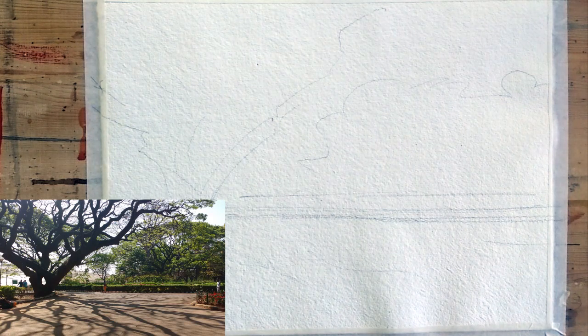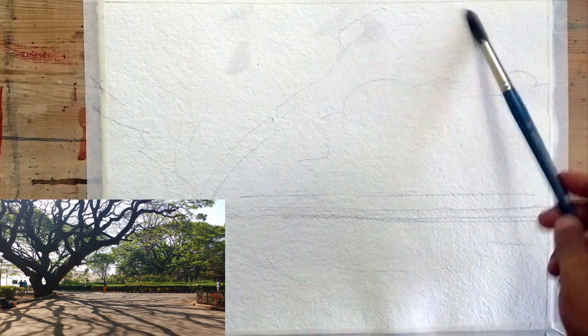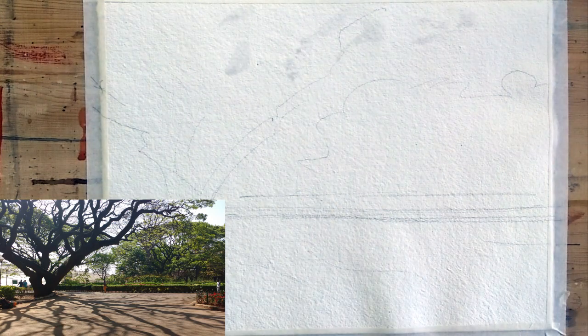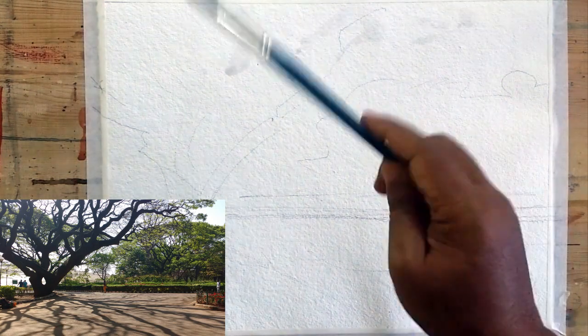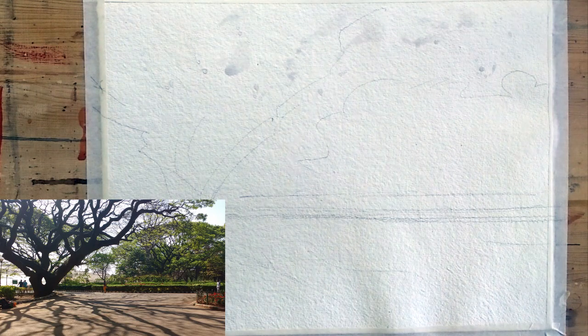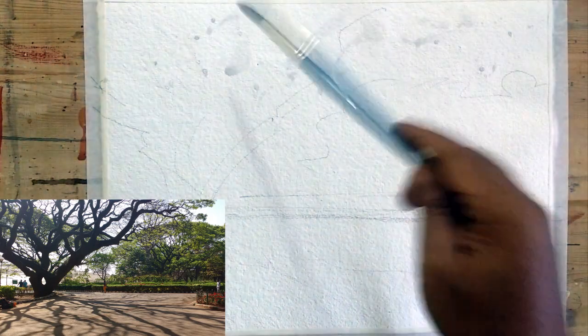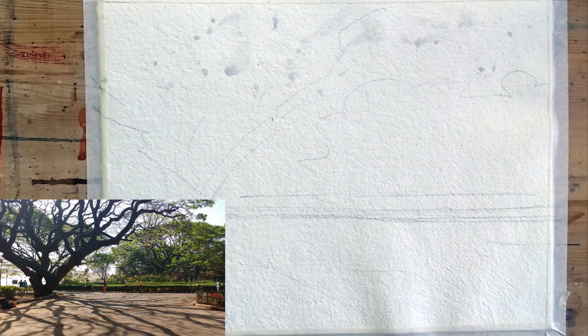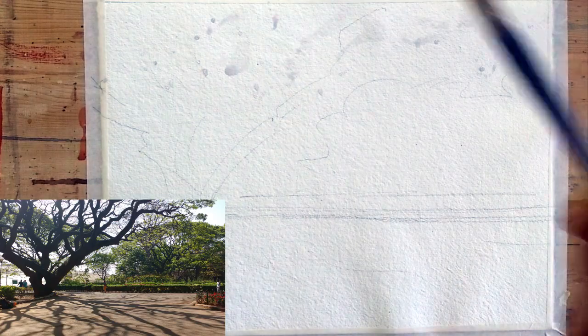Okay, we'll start with a very quick sky. Our sky is not very complicated, so we will not make a detailed sky. Maybe somewhere I'll just sprinkle some water here and there. Similarly, maybe a little bit of sky color here and there.